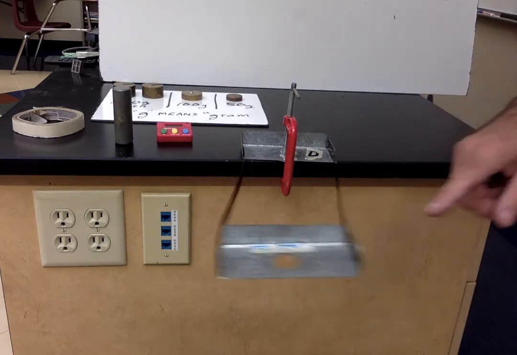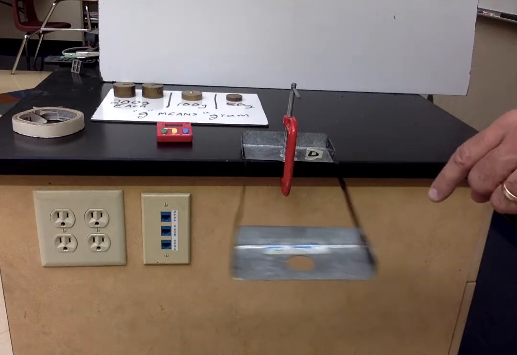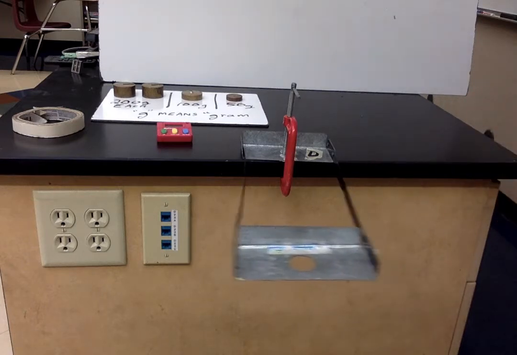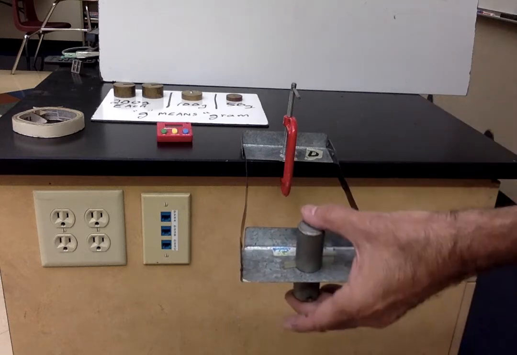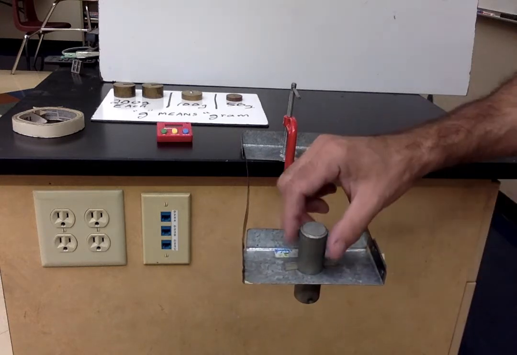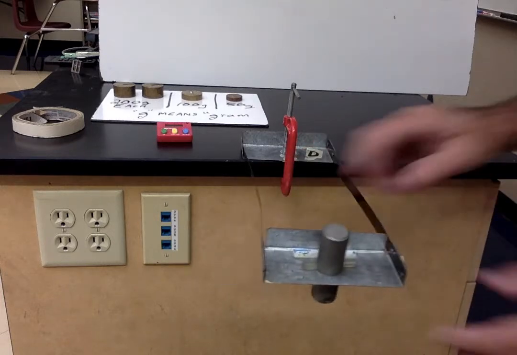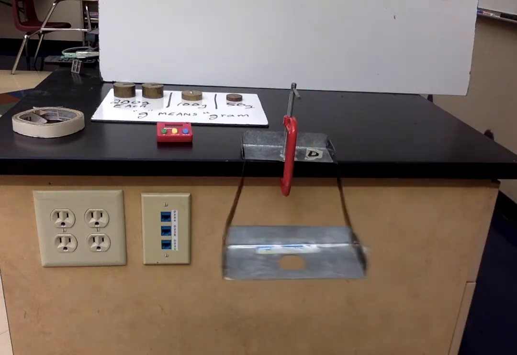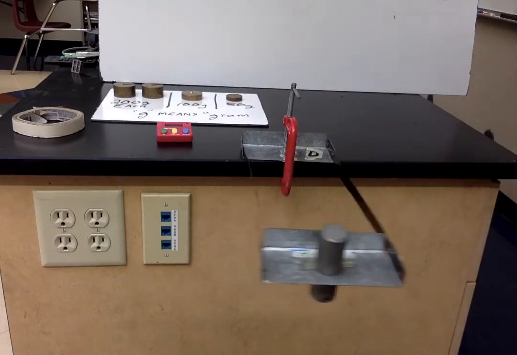Here's how the shake tester works. It goes back and forth. And I want you to notice the difference between how the tray goes back and forth when there's no object in it, and then when I put an object in it, and this object has stuff, which is kind of the point of the lab. The object has stuff or matter in it. Look at the difference in the motion. So here it is empty with no stuff in it, and here it is with stuff in it.